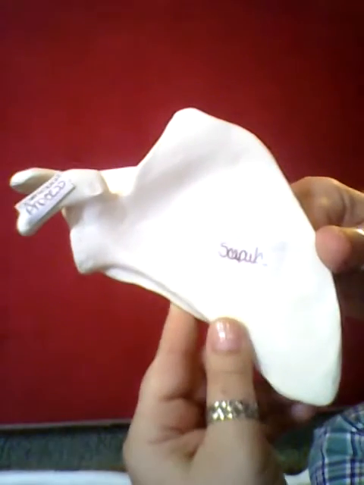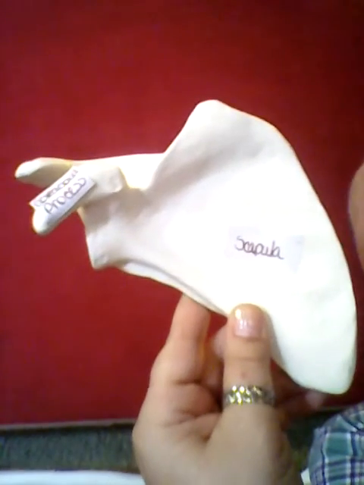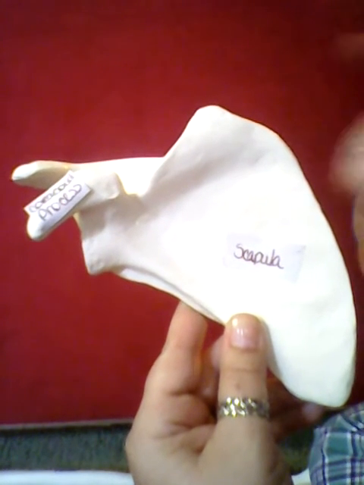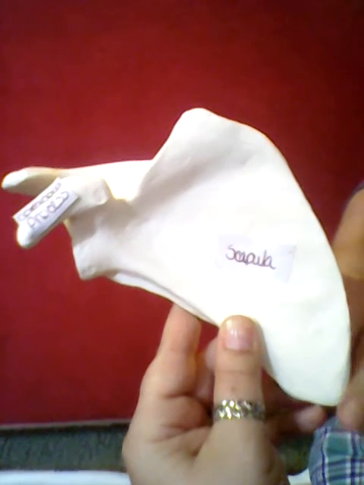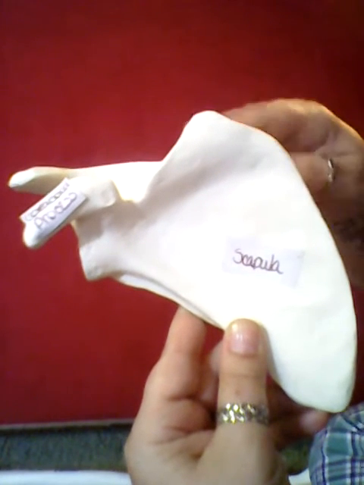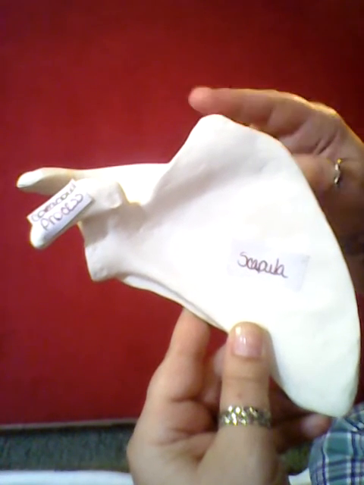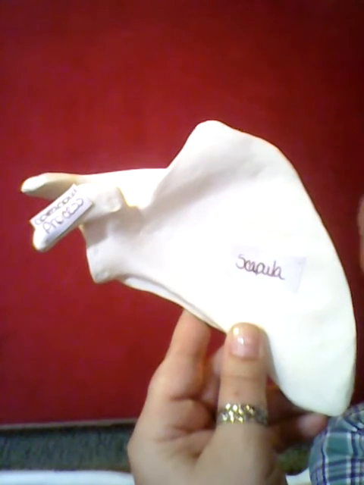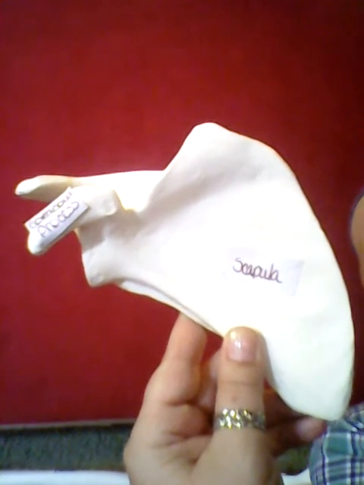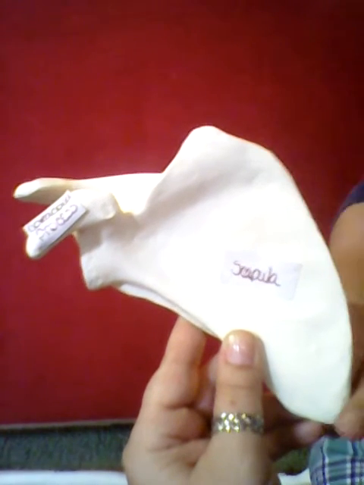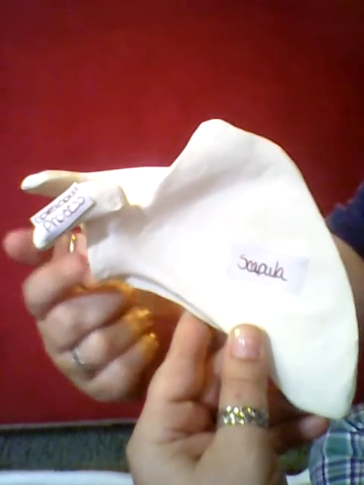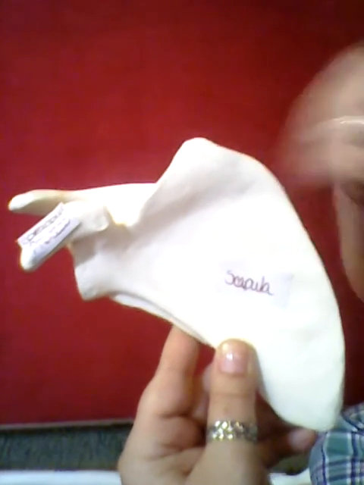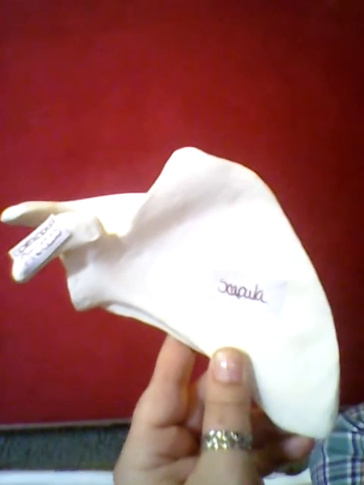Okay, an easy way to identify a left from a right scapula is to simply look at the curve on it and where the acromion process sits. The acromion process sits posterior. So if you're looking at this particular scapula, you can tell that it is a right scapula because this curve curves in towards the spine. The humerus would be over here, so the arm would be over here, and the acromion process sits posterior. So this is a right scapula.